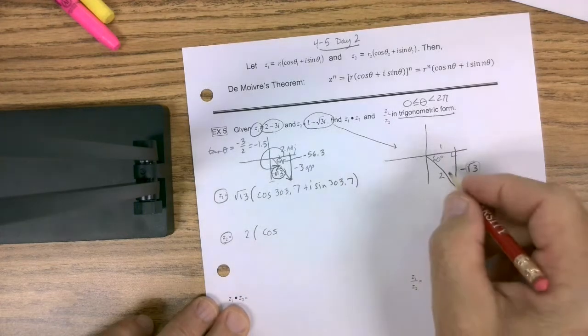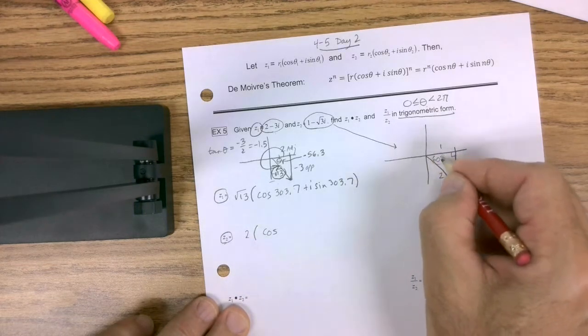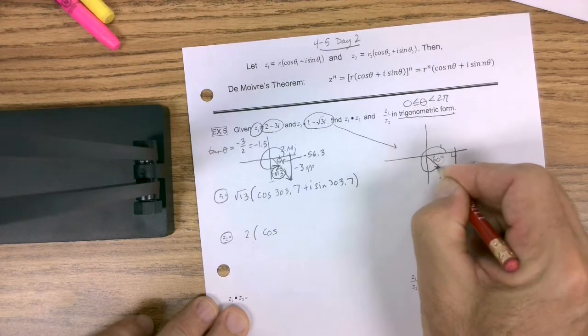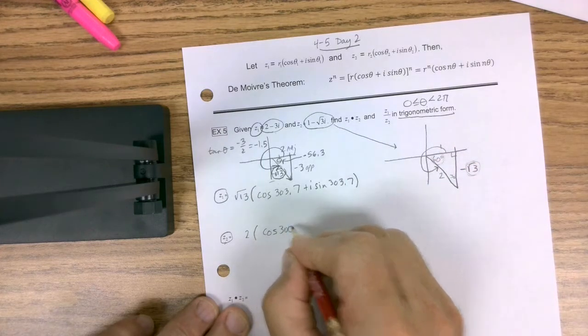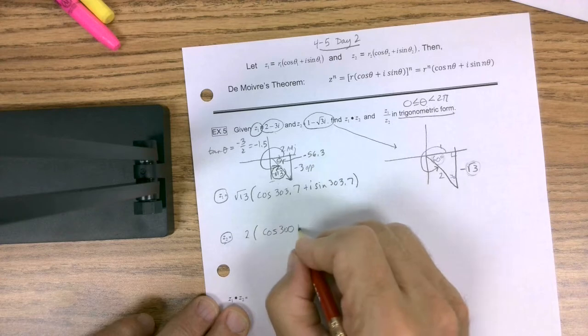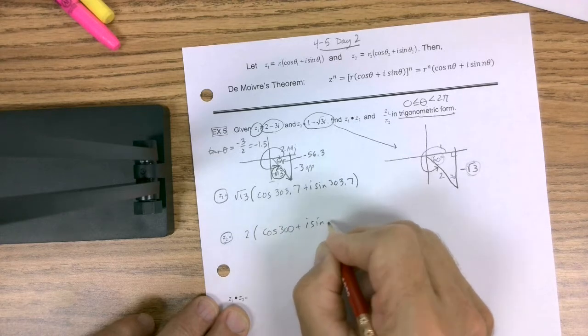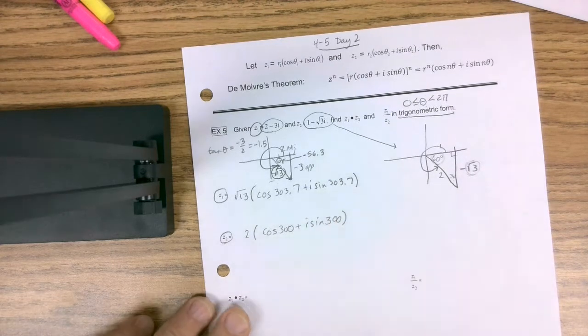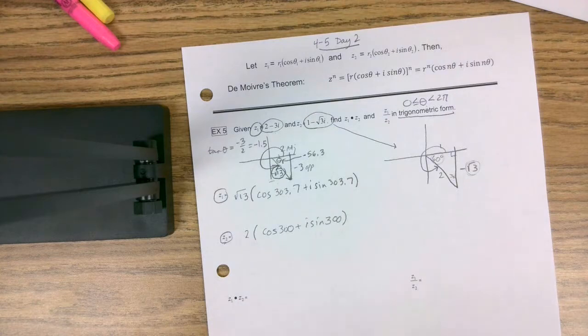Cosine of how far I spun my spinner. Don't say 60. Don't say negative 60. It was actually 300. And plus i sine 300. Now that we've done that, we can throw this stuff into these formulas.